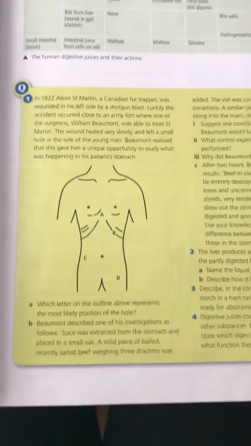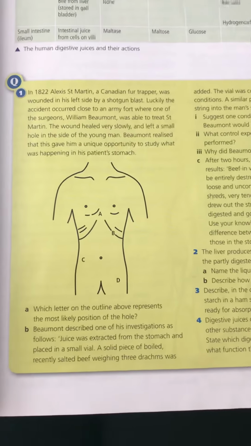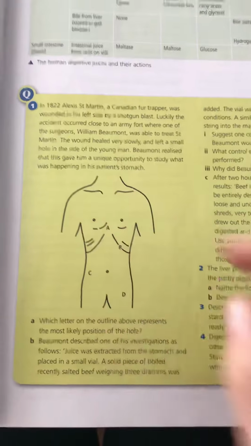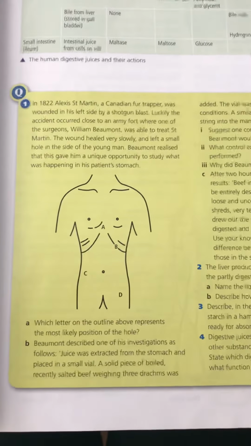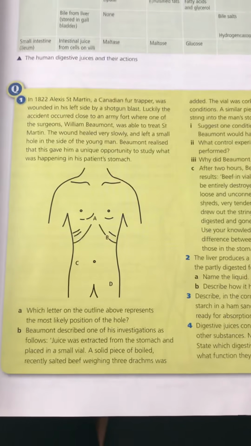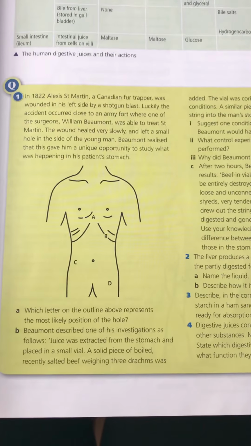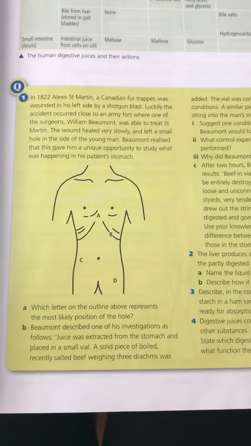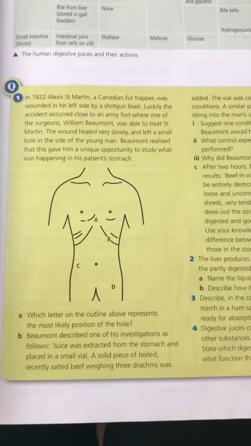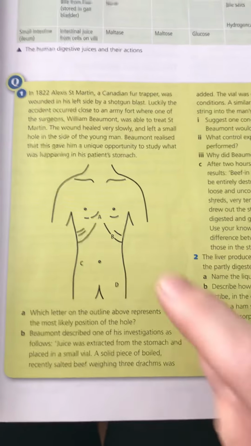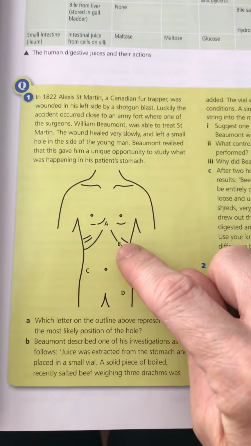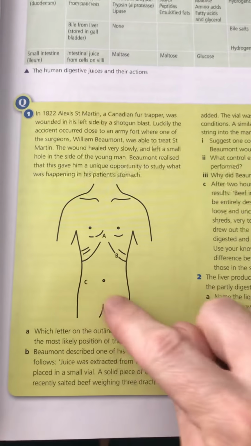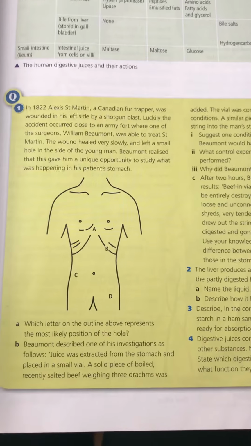In the first question, A, we are being asked which of these letters shows where the hole was located. Basically, because we know he's collecting some data on the stomach, the hole needs to be located approximately above the stomach. So it'll be this here, because the stomach is roughly here. This is a little bit high up, and the stomach is very far away from these two positions. So the correct answer was B.